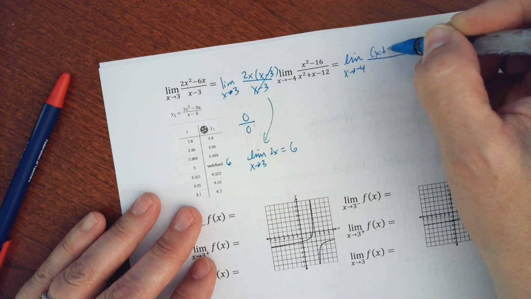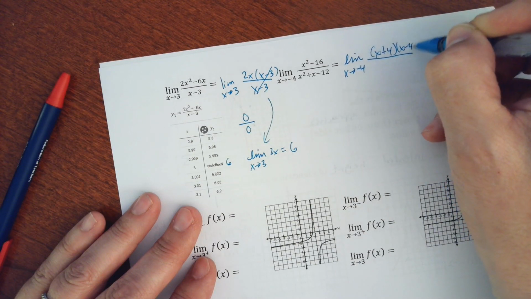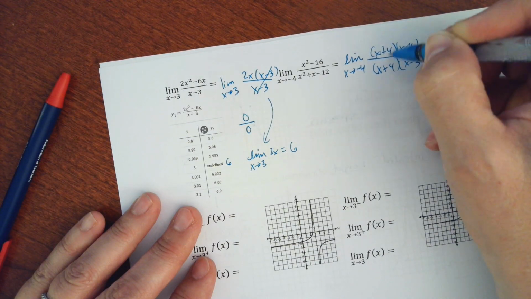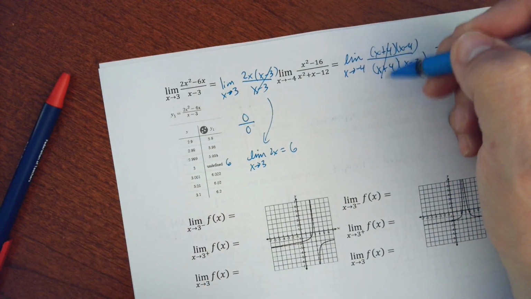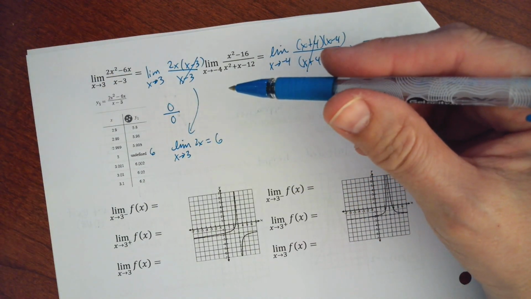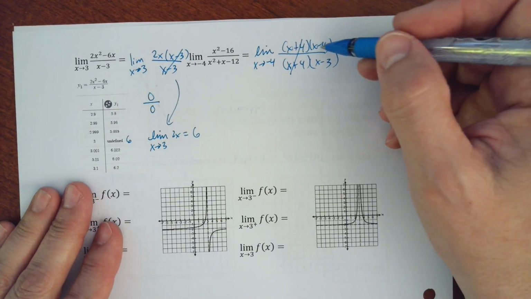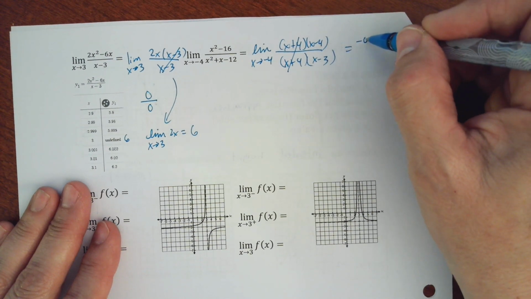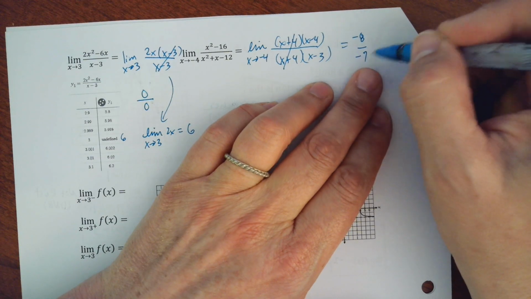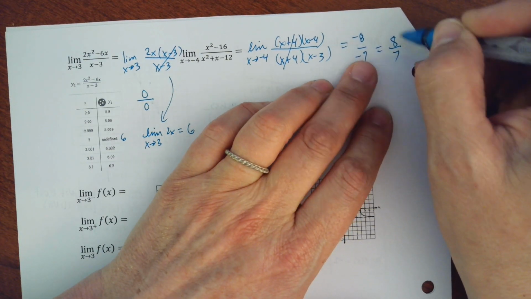Let's do x plus 4 and x minus 4. And the bottom, we get x plus 4 and x minus 3. So that's gone. And now that was like the offending part. That was the part that was causing the zeros on the top and the bottom. So let's plug negative 4 into this. So negative 4 minus 4 is negative 8. And negative 4 minus 3 is negative 7. So my answer is 8/7.